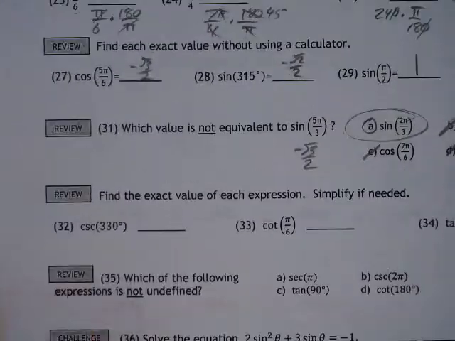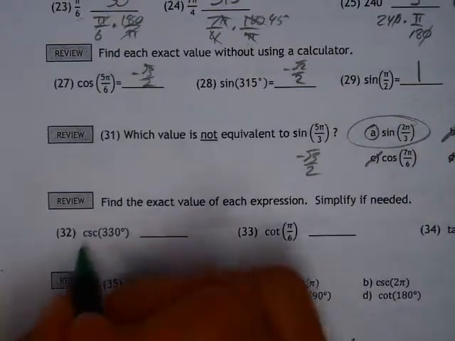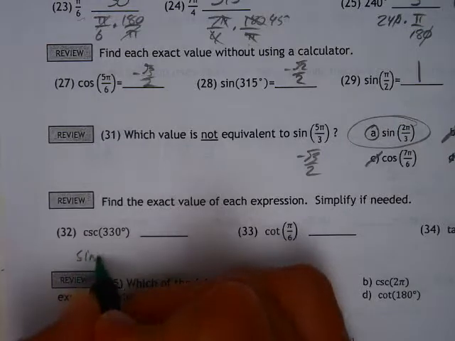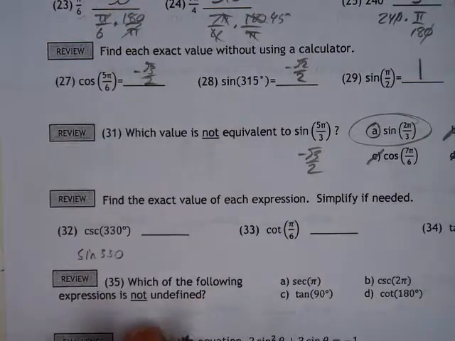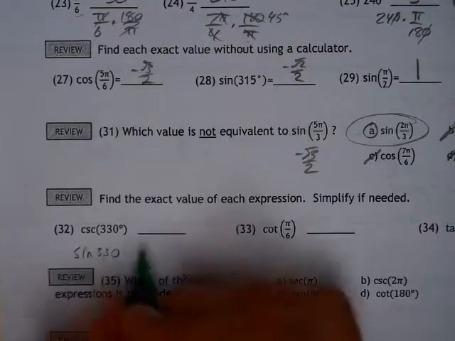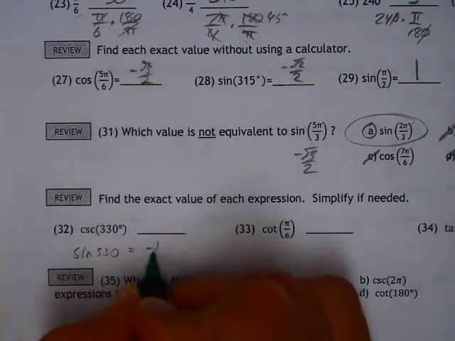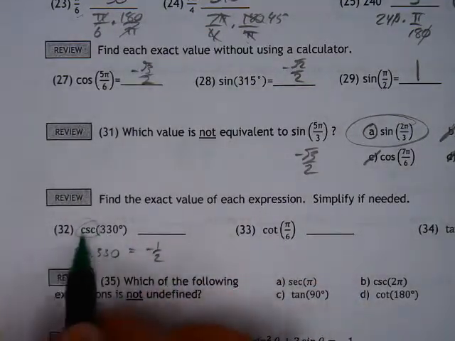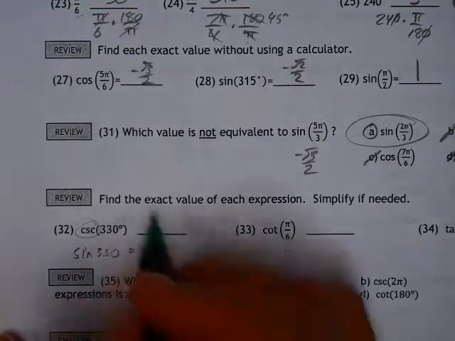Exact value of each of these expressions. Cosecant, well, we need to find out the sine. Sine of 330. And sine of 330 is equal to, that's a short triangle in the fourth quadrant, so that's equal to negative 1/2. But the cosecant is the flip-flop of the sine, so you flip that over, your answer is negative 2.